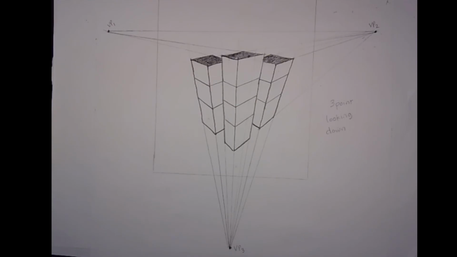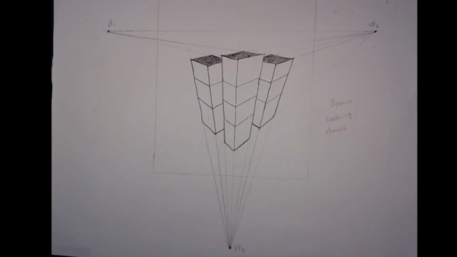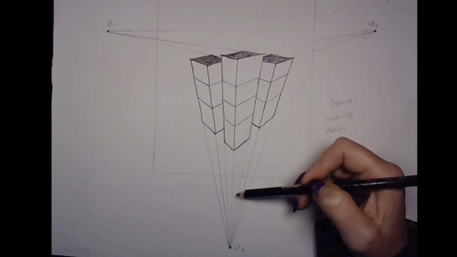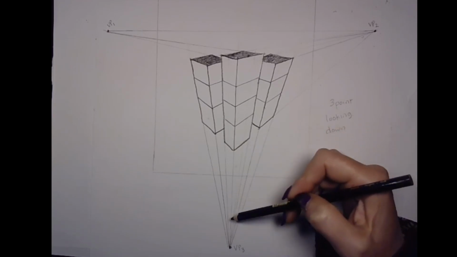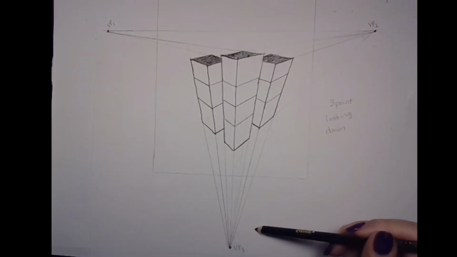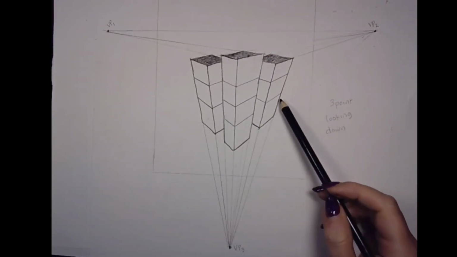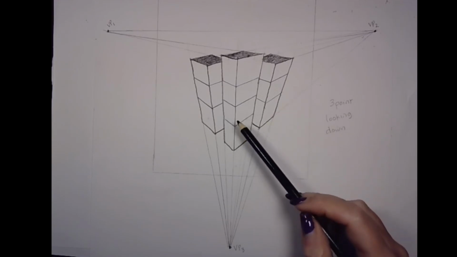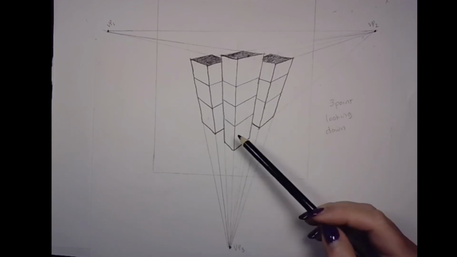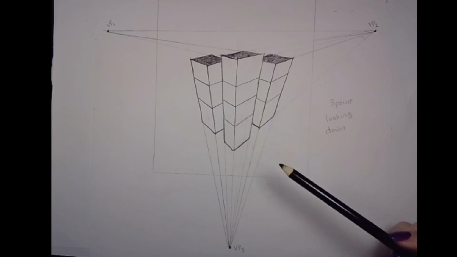Now, again, this is like 2-point, except the sides are slanted to a vanishing point down here. When you're looking down, it's a vanishing point down here; when you're looking up, it's a vanishing point up here. That's vanishing point 3. So this side is very diagonal. This is straight because it's right above vanishing point 3, and this is slightly diagonal.